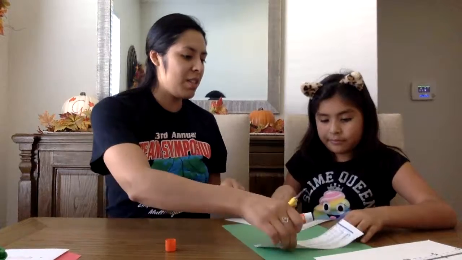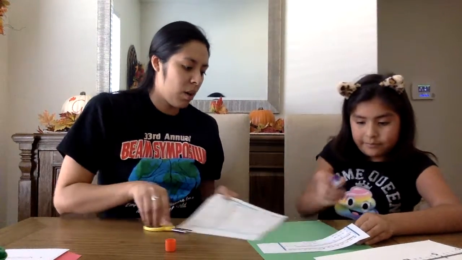Go ahead and glue this one on this piece of paper and I'll cut this cooking knife on this one.